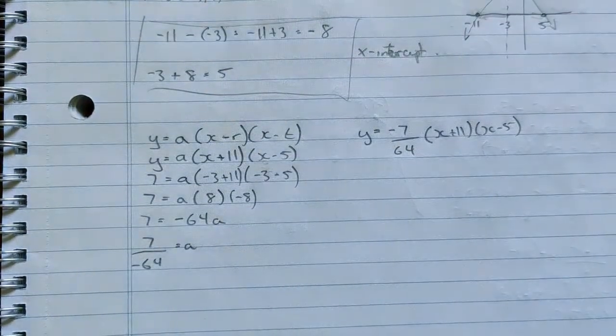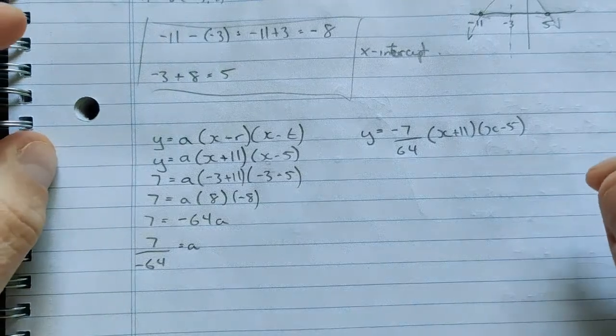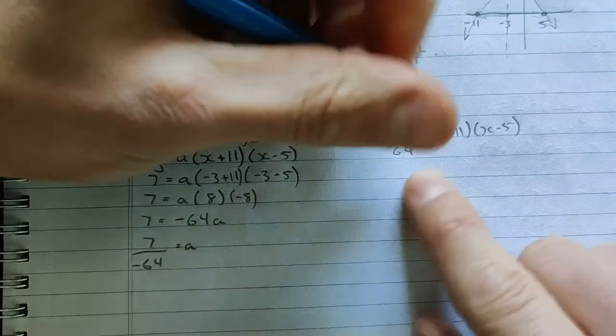And now if we want to know the y value, we know the x value of the intercept, we want to find the y-intercept. To find the y-intercept, we set the x value equal to 0.